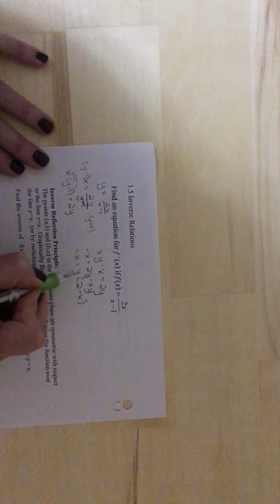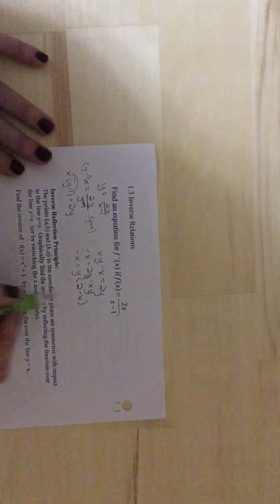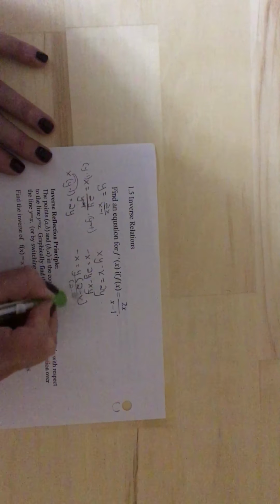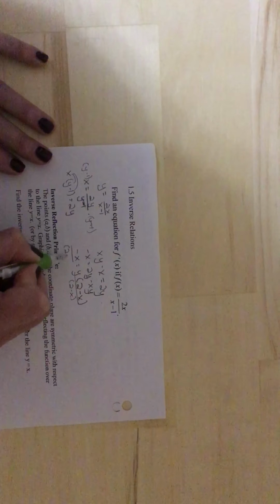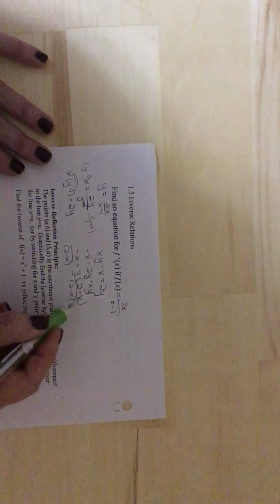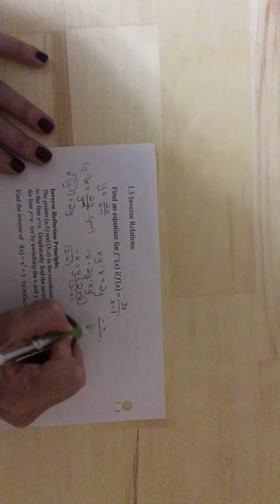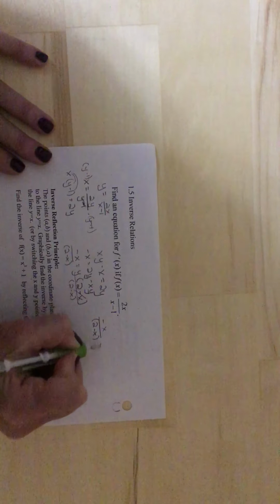Now, my goal, remember, is to solve for y. I want y by itself. I can get y by itself if I divide it by that factor that it's being multiplied by. So I will divide both sides by 2 minus x. So I get the opposite of x over 2 minus x is equal to y. And there I have it. My y is by itself.